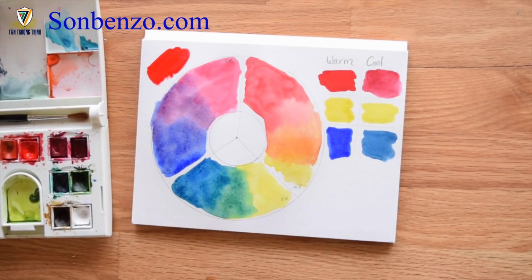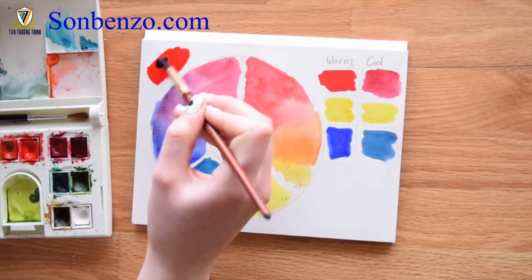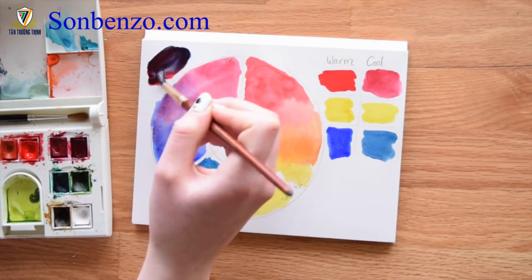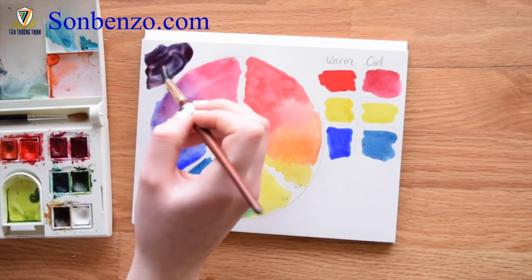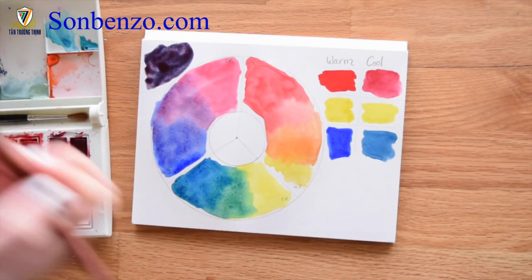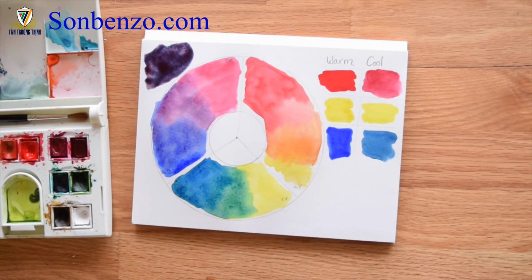Grab that cool blue. When you're trying to make a color wheel.